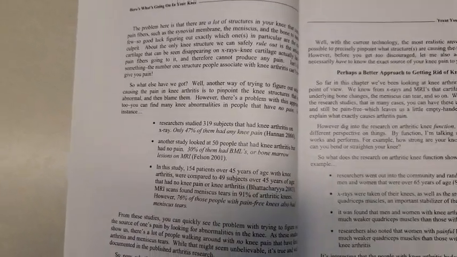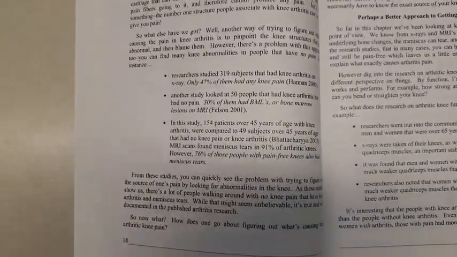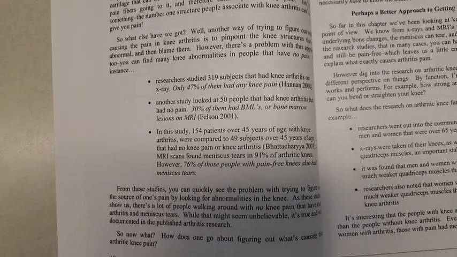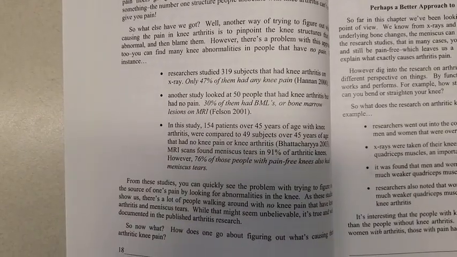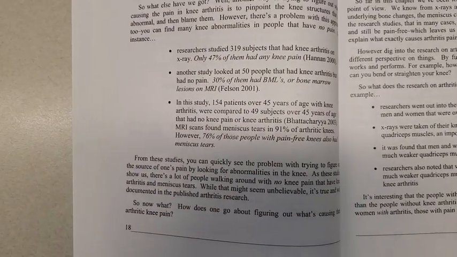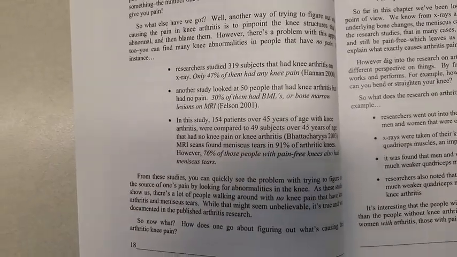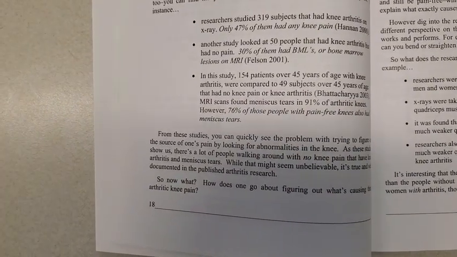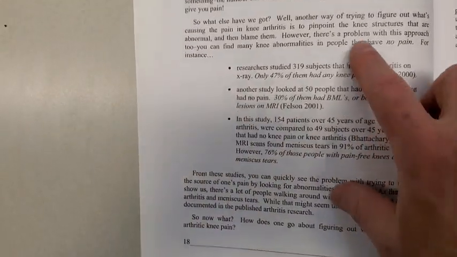So today we're going to just briefly talk about why, if you have knee arthritis, it's more important to concentrate on the function of your knee, like how strong it is, how flexible it is, as opposed to all the structural things that have gone wrong, like if you have a torn meniscus, loss of cartilage, that kind of thing. So here we go.